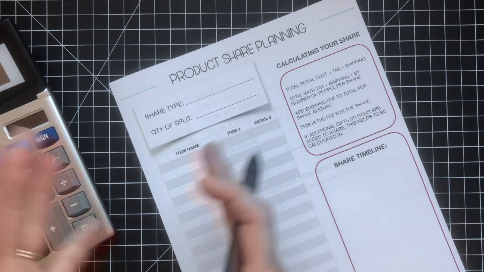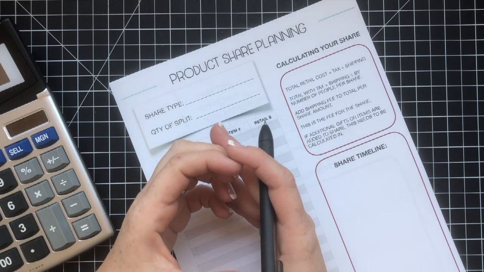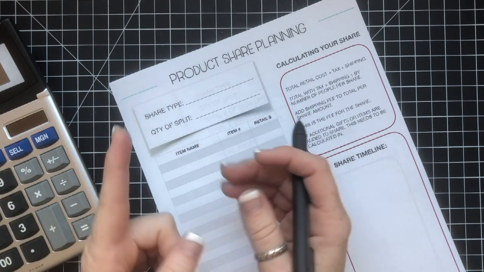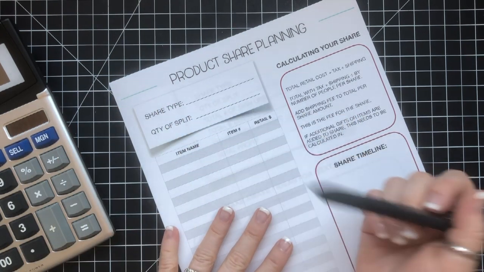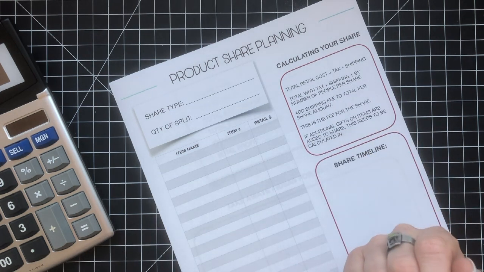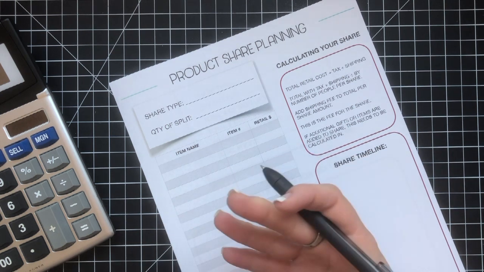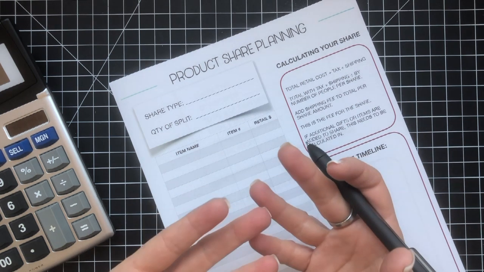So you need to break down and make sure that you understand how you're going to divide that ribbon up. For example, if you have a spool that's 5 yards and you have 5 people in the share, then they're only going to get 1 yard apiece. Where if you have a 10-yard spool, they're going to get 2 yards apiece. So those are pieces you need to understand for doing things like ribbon and embellishments.